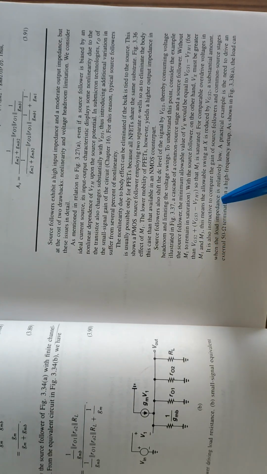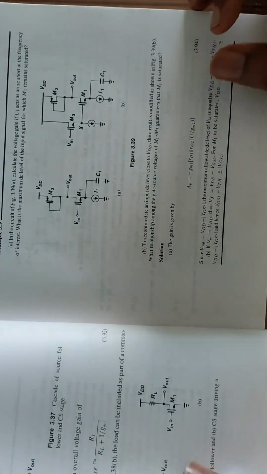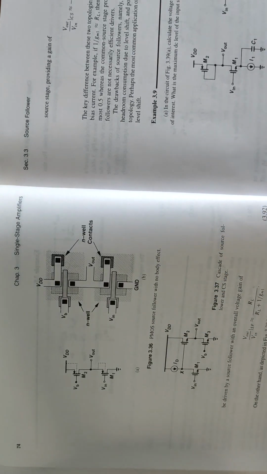It is also instructive to compare the gain of source followers and common source stages when the load impedance is relatively low. A practical example is the need to drive an external 50 ohm termination in a high frequency setup, as shown in figure A. Here you can see the figure: PMOS source follower with no body effect, and cascade of source follower and CS stage.